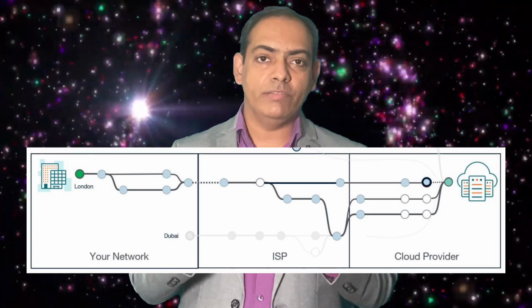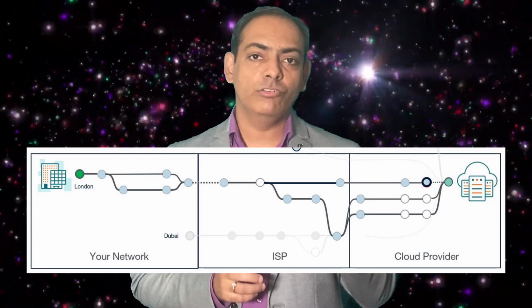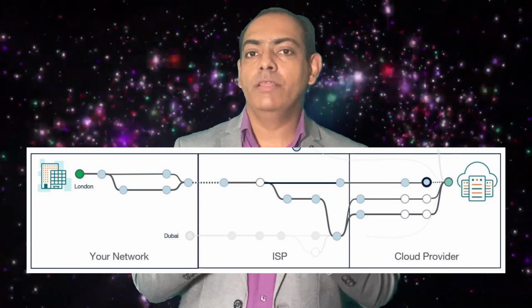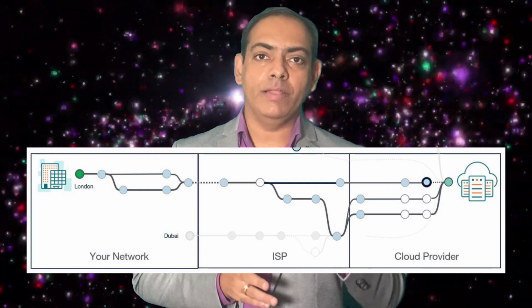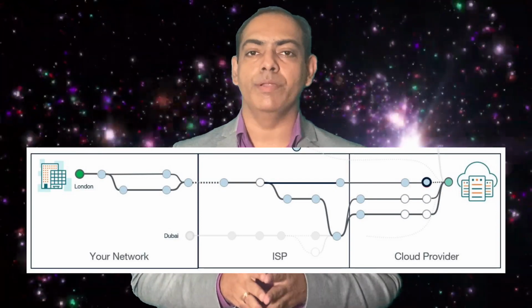Here on one side you can see an agent installed at a London location, and it is reaching out to the target server shown on the other side. The packets leave your network and enter the service provider network, and those packets reach the cloud service provider network where the application is hosted.